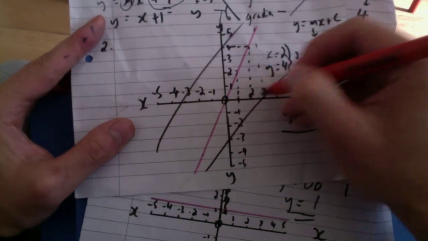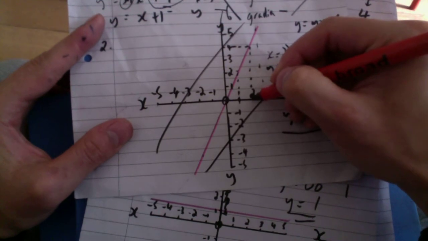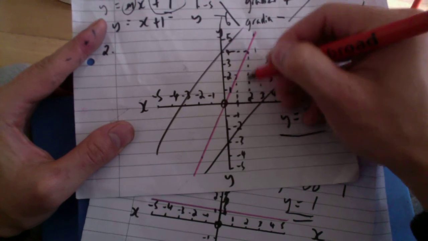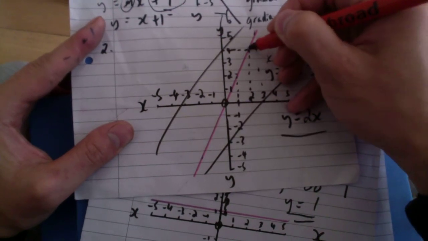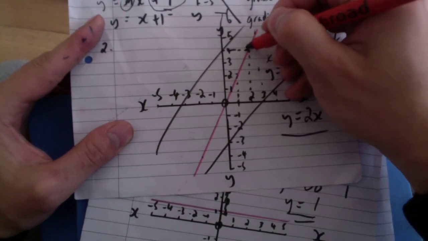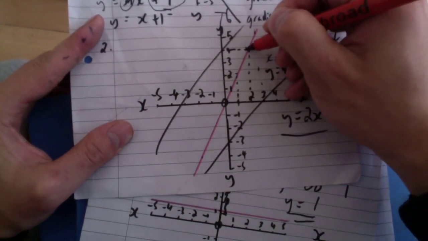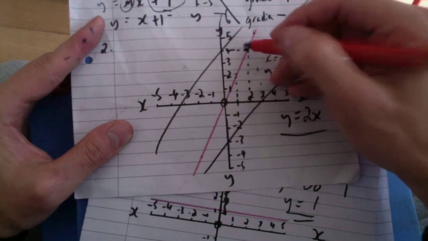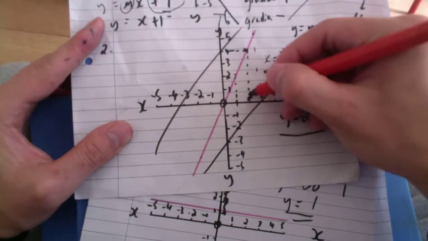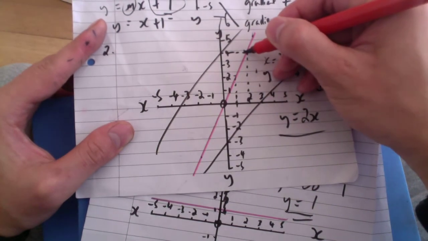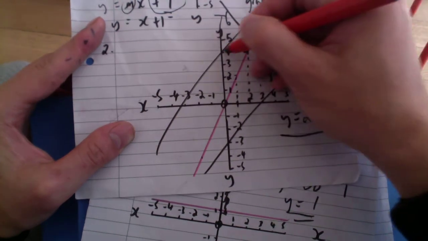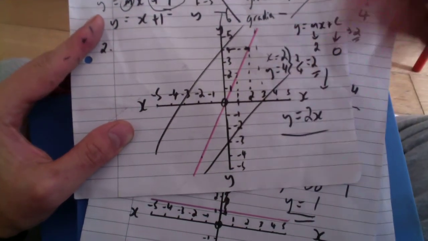You can go 1, 2, 3, whatever. You can imagine that you draw up from 2 until it touches the line, make sure you put a point on the line, and then go at a right angle to the left and see where it crosses the y-axis. You can work out the gradient that way.